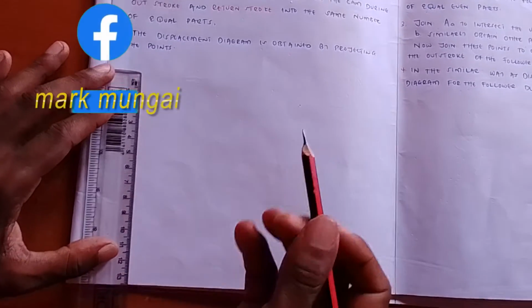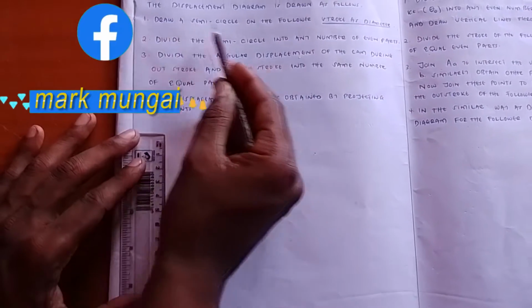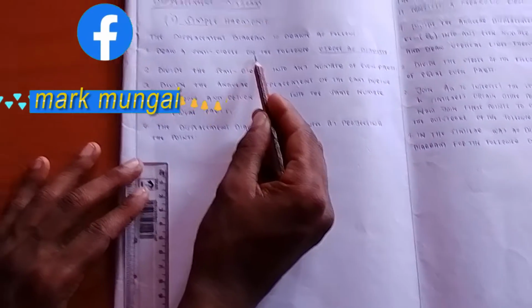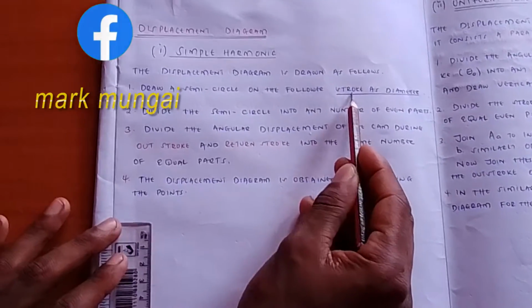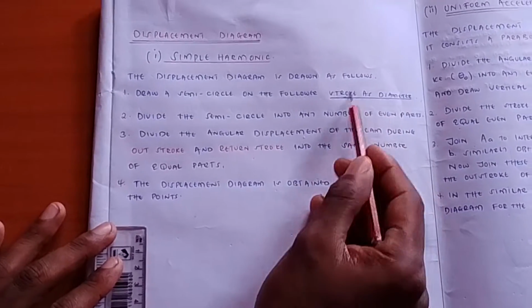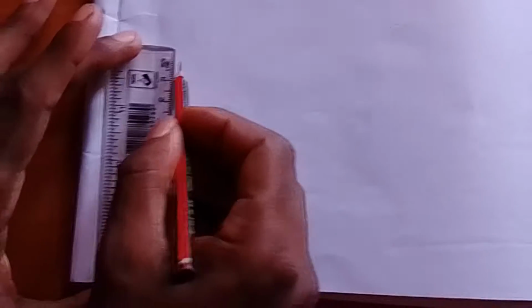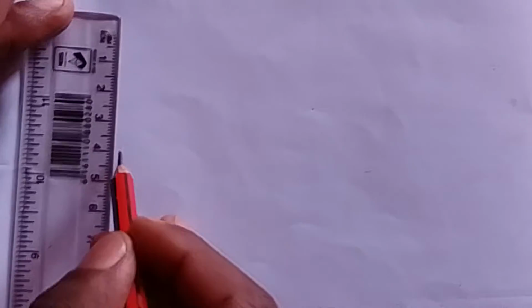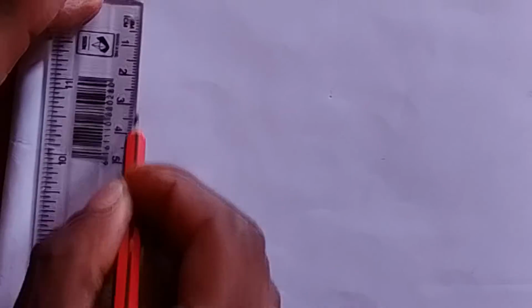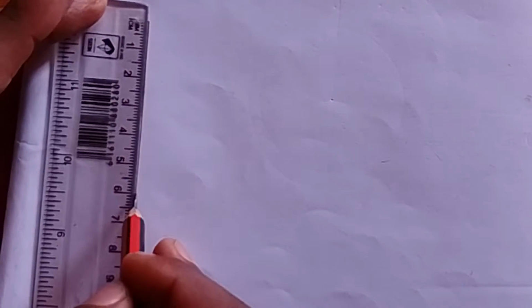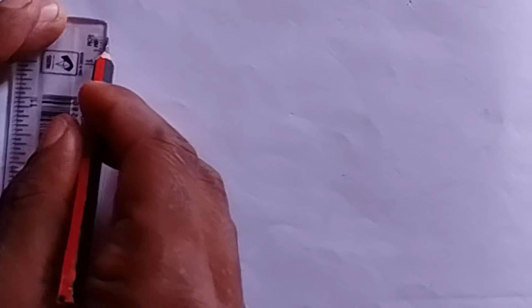So remember procedure number 1: draw a semicircle on the follower stroke as diameter. The very first thing that you do is say, let the stroke be 6 centimeters, like that. Then we also have this axis.